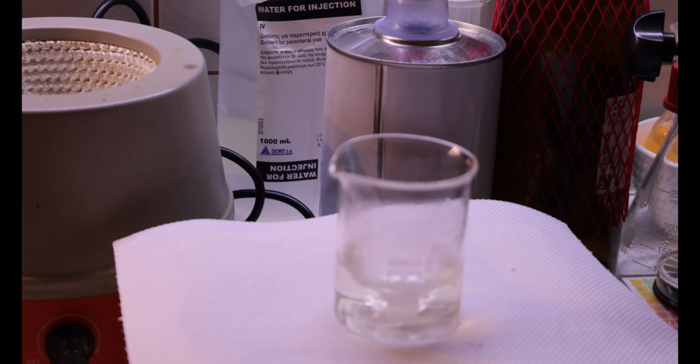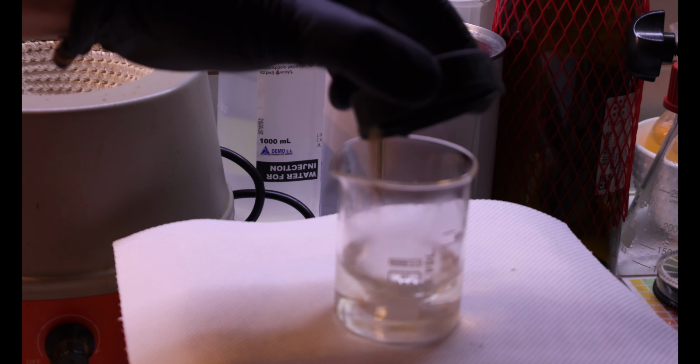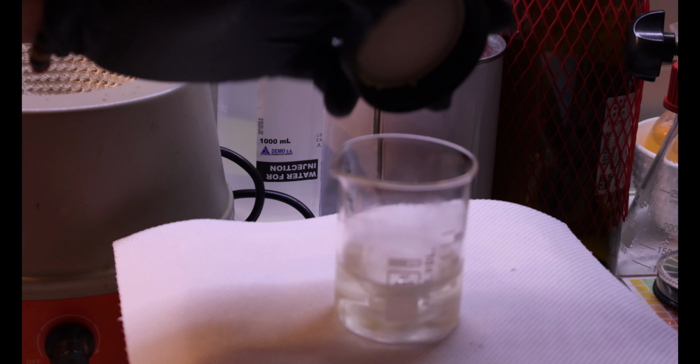Next, we'll be adding a few milligrams of the aluminum trichloride.